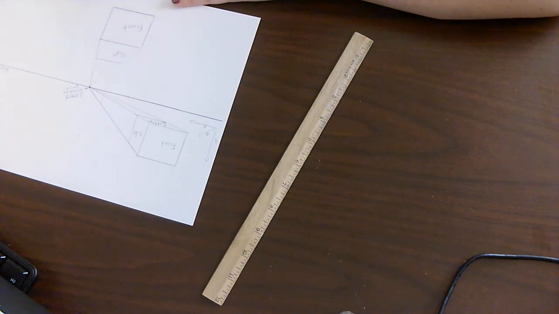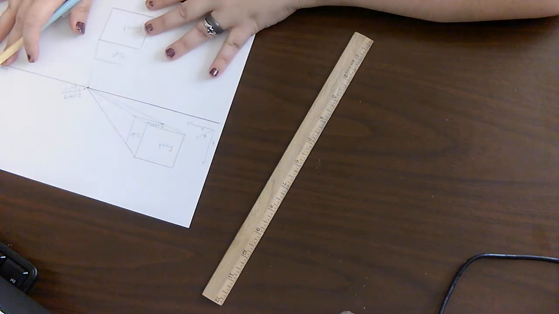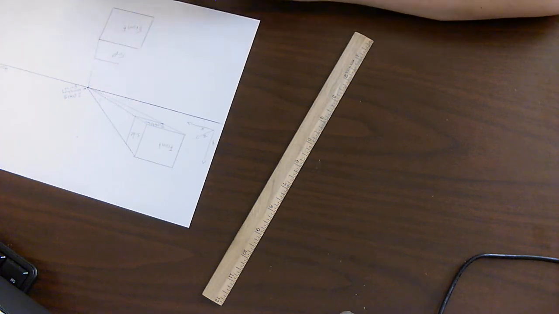I hope this has given you a better understanding of how a one-point perspective works. And in our next video, we will set up for our project.